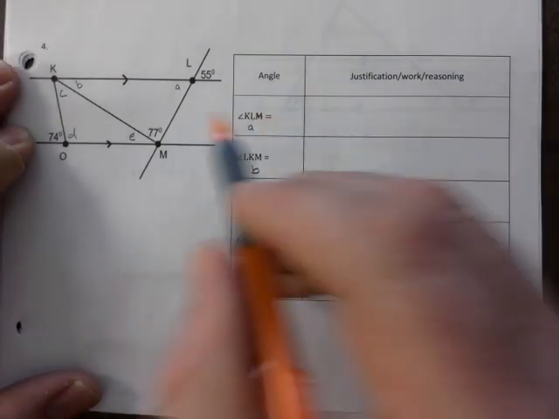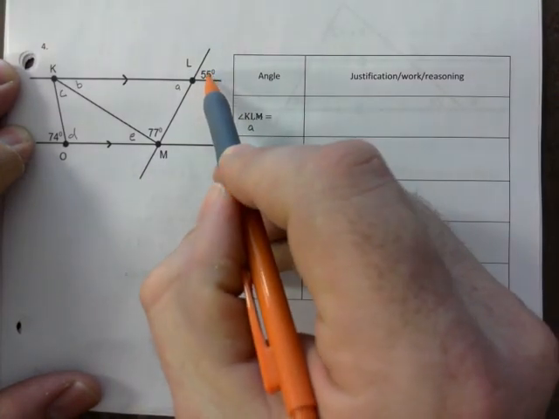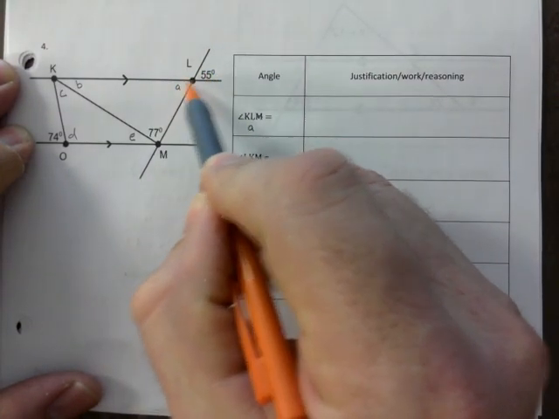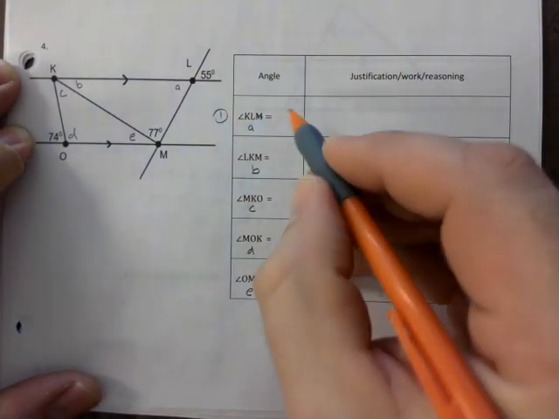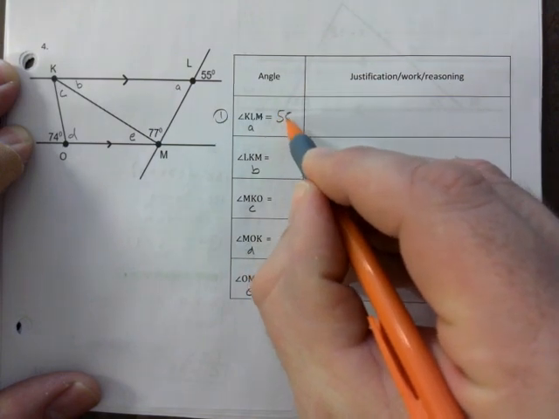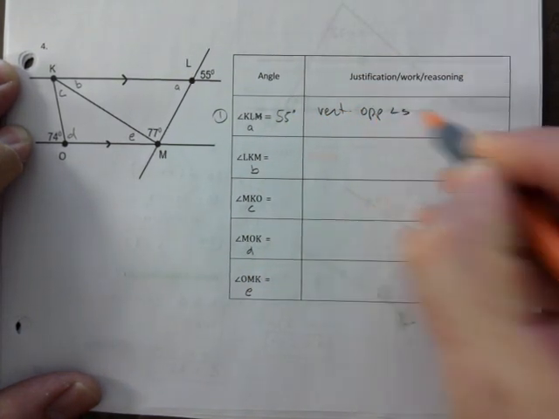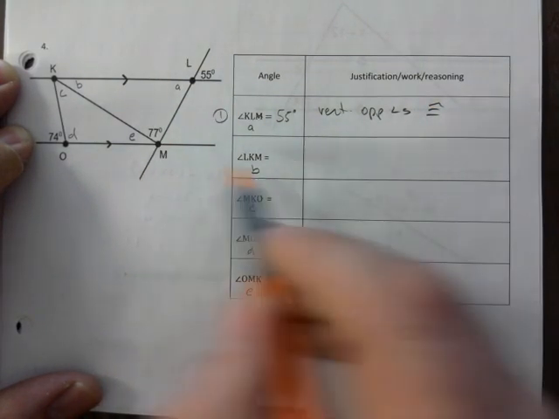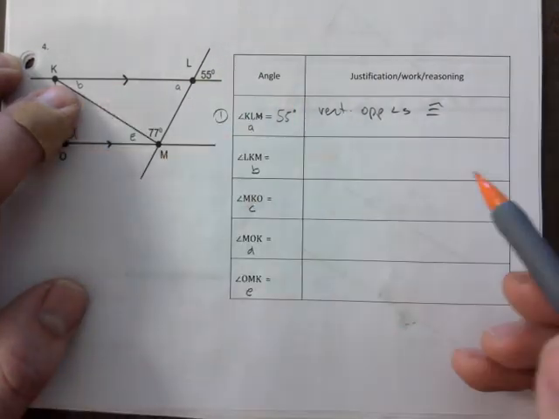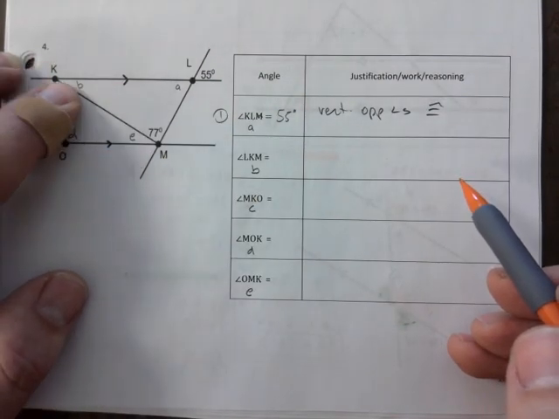Okay, so let's go. Which one do you want to start with? I like to focus on the numbers that are given and figure out the angles close to it. If there's one touching it, that's the easiest one to start with. So this is my start, and I know this is 55. And I know that vertically opposite angles are congruent. Okay, done. B, where is B? It's right there. That one might be a little more challenging. I'm going to park that.